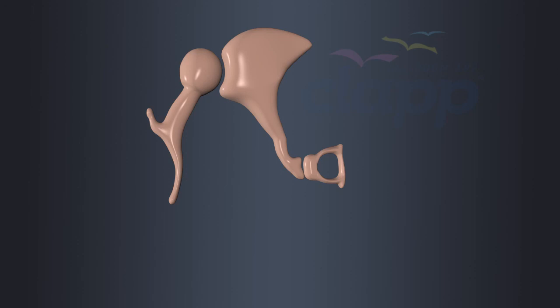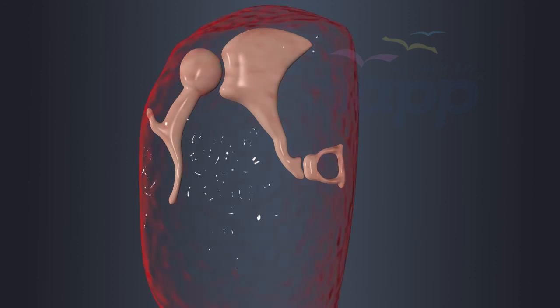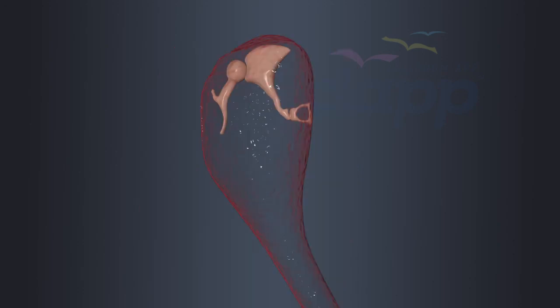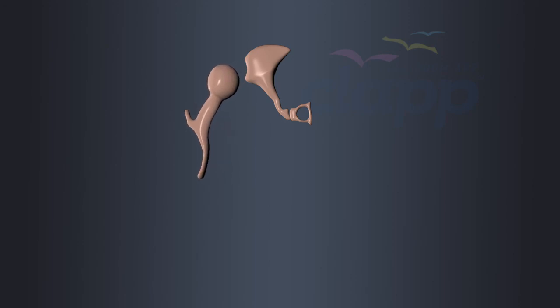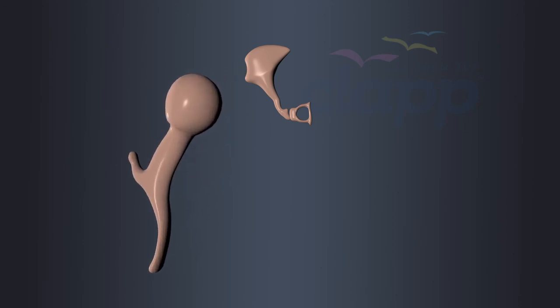Middle ear contains ossicles and eustachian tube. Ossicles. There are three small bones, malleus, incus, and stapes in the middle ear. These three bones are collectively called ossicles. The first bone in the middle ear is the malleus.